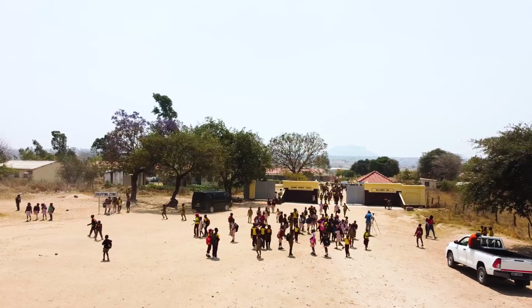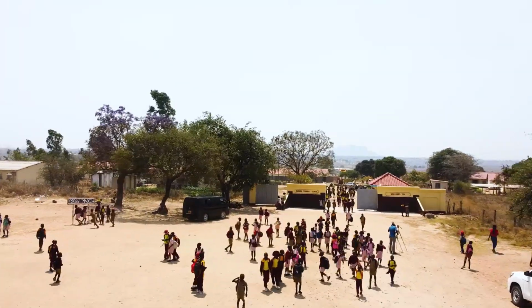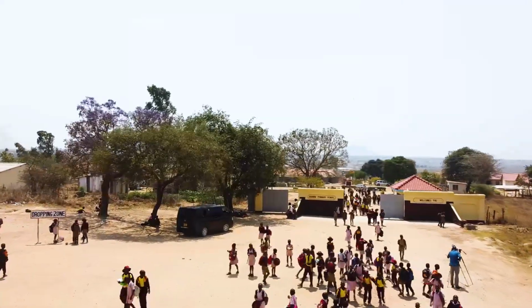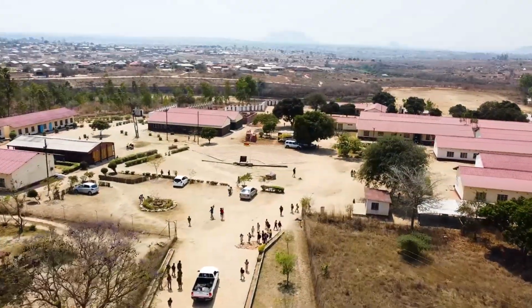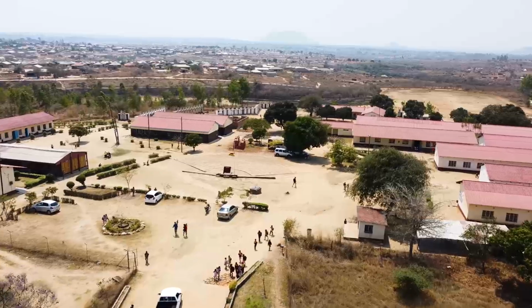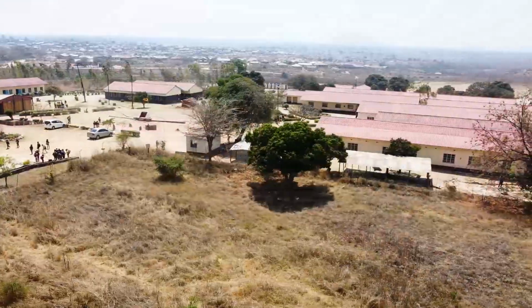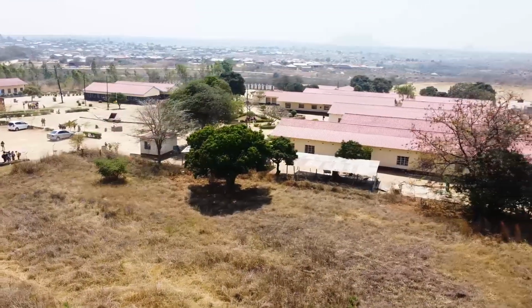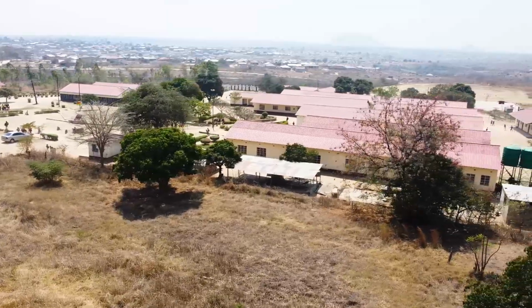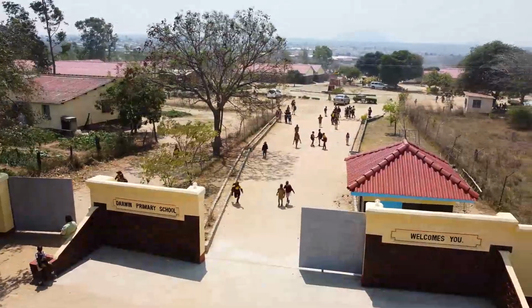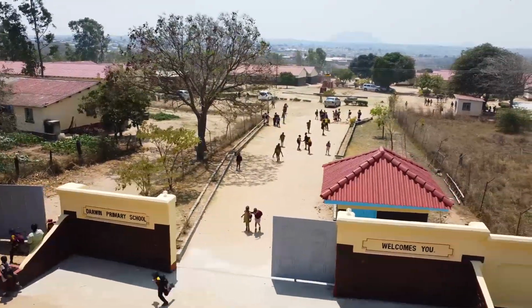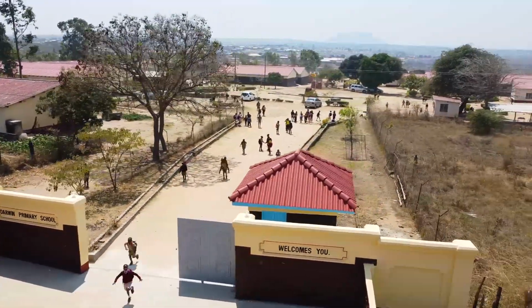Darwin Primary is one of the schools in the district. PFURA RDC is undertaking a classroom block construction using the funds raised through school fees and levies. Proper ablution facilities are also under construction at the school. The headmaster at Darwin Primary School, Mr. Judas Nzembe, gives us the background of the school.